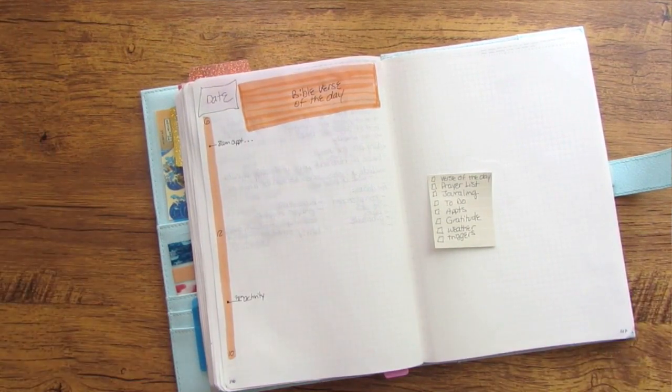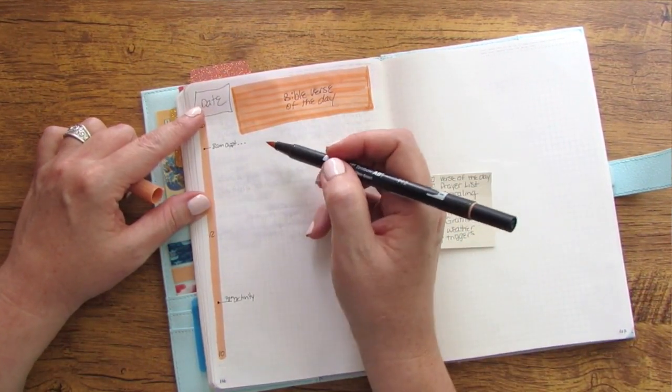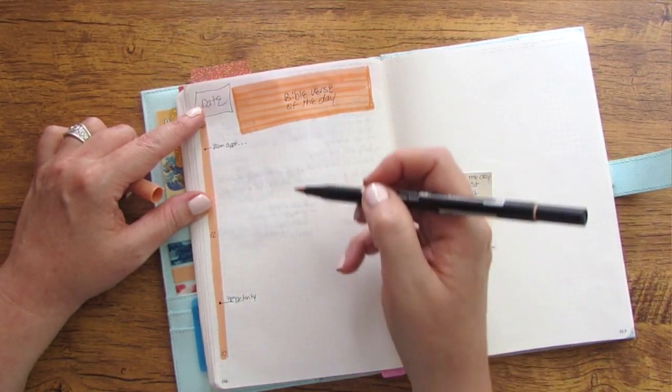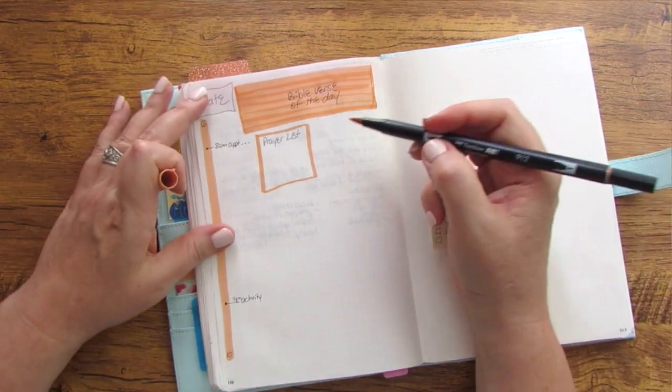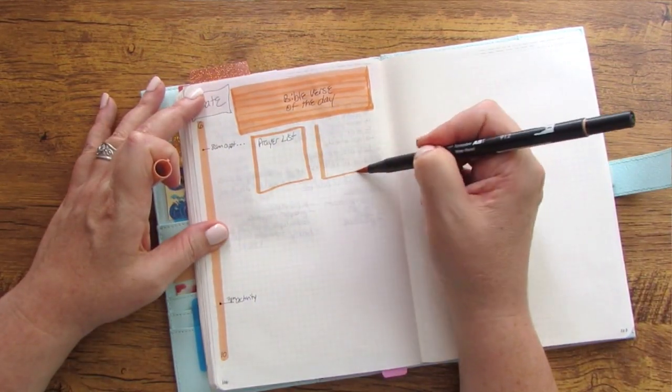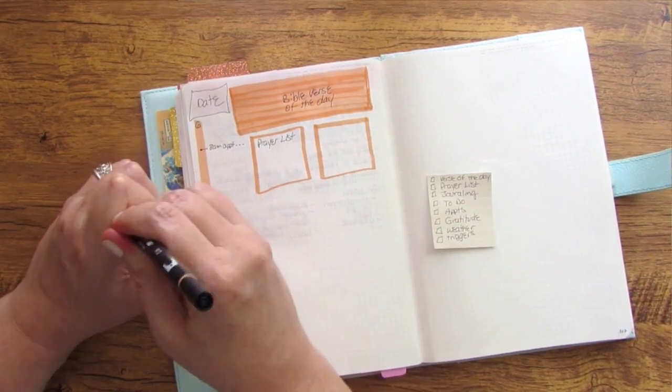I also want to have a dedicated space for a prayer list. So I'm actually going to divide up some of the page here and make a prayer list here. And I also want a dedicated space for gratitude. So I could make this space a space for gratitude.